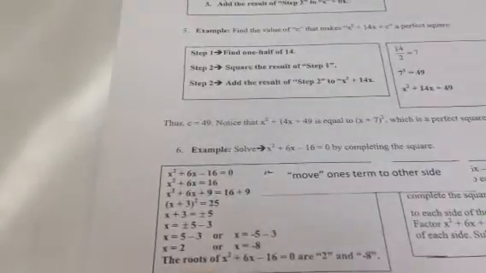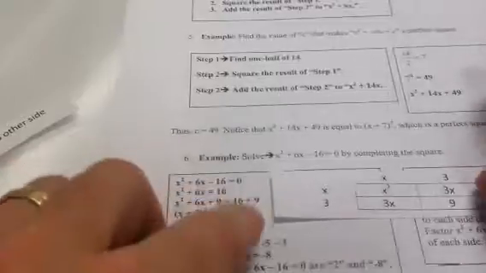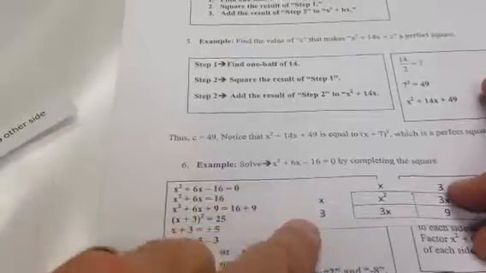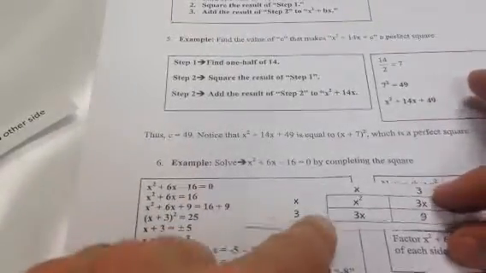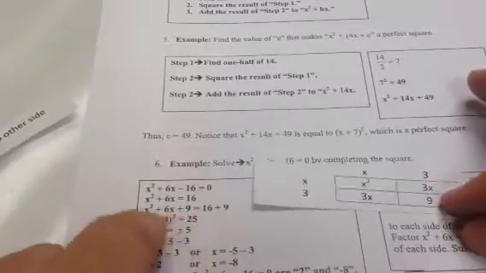All right, next step is I need to complete the square. So for this particular example, we're going to complete the square there. If we complete the square with x squared and 6x, we take that number, chop it in half, that's 3. So 3x and 3x, which means our other number is going to be 9. So x squared plus 6x plus 9, that's our completed square.